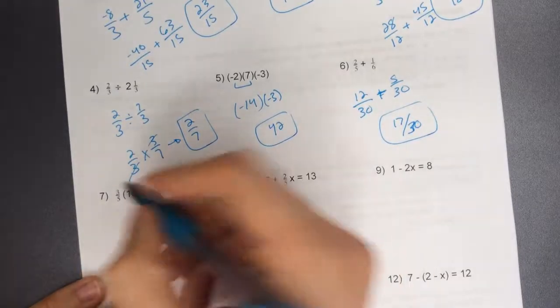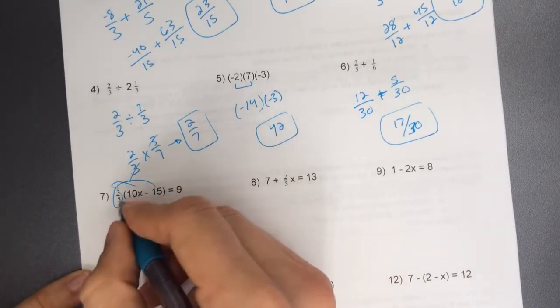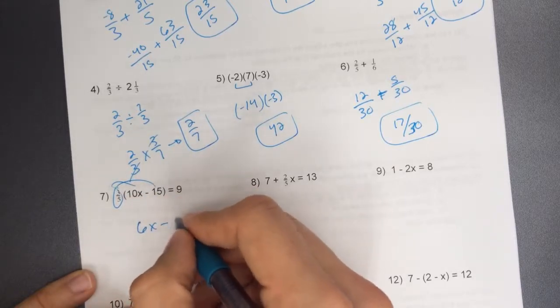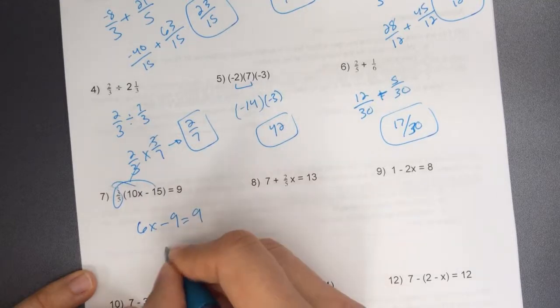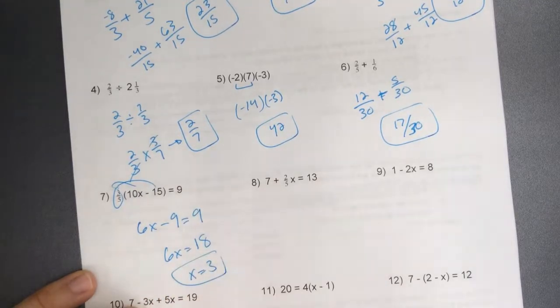For this one, we're going to distribute the 3/5 because it looks good. 10 divided by 5 is 2, times 3 is 6. 15 divided by 5 is 3, times 3 is 9. Add the 9 to the other side. Divide the 6 off. We're ready to go.